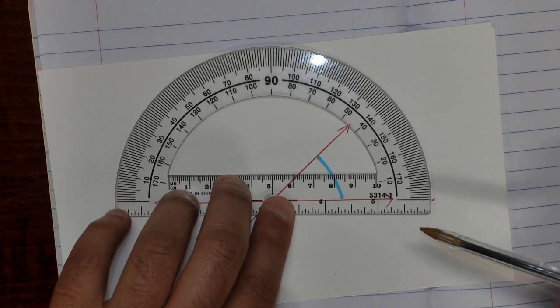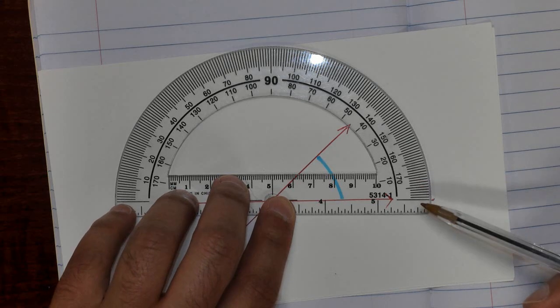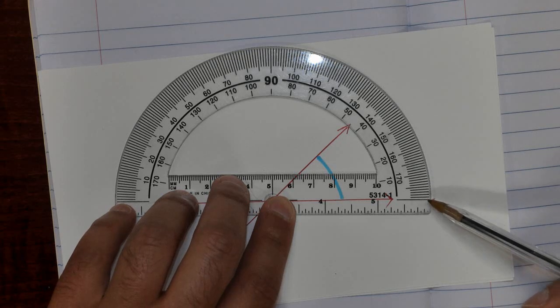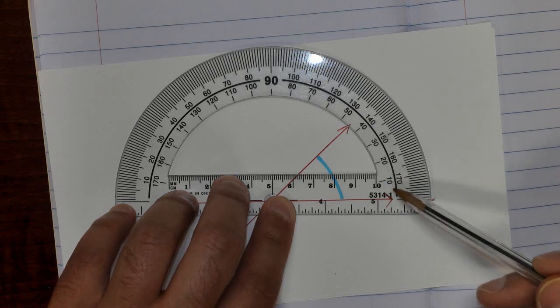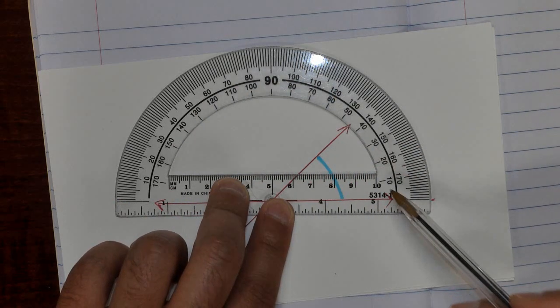Am I going to start with 170? No, 170 is way greater than 0, but 10 is closer, right? So I have to start with the inner reading, not the outside.